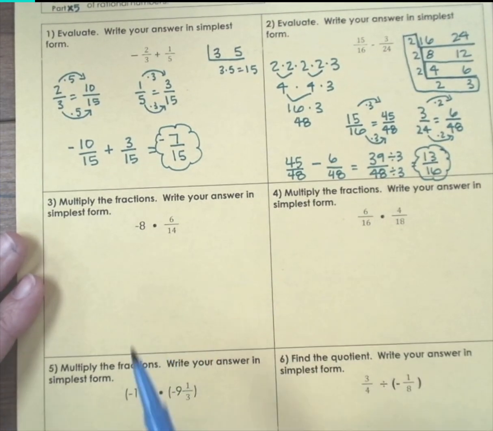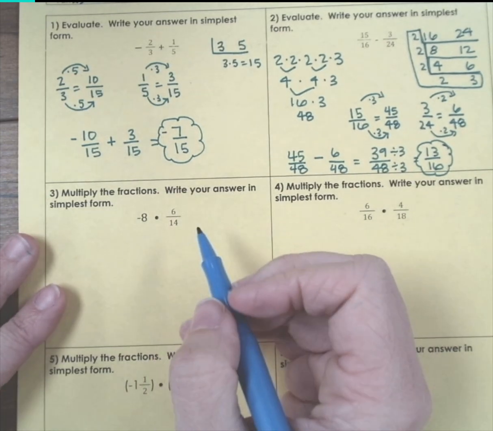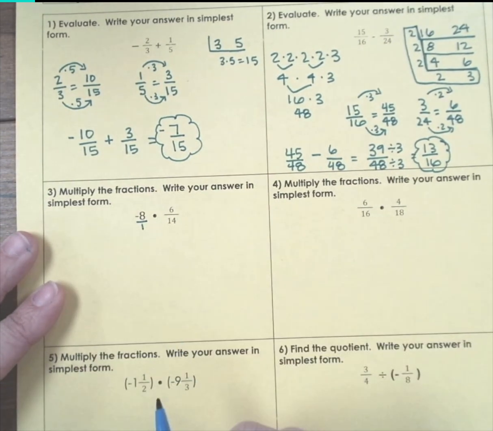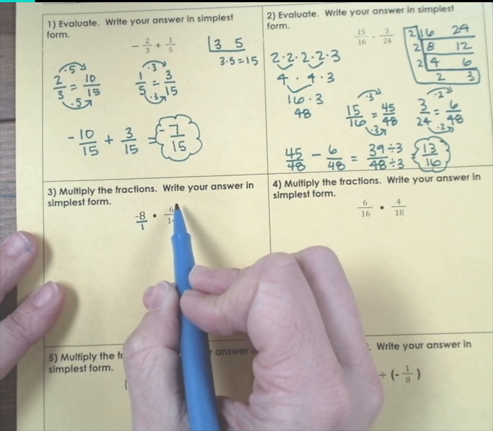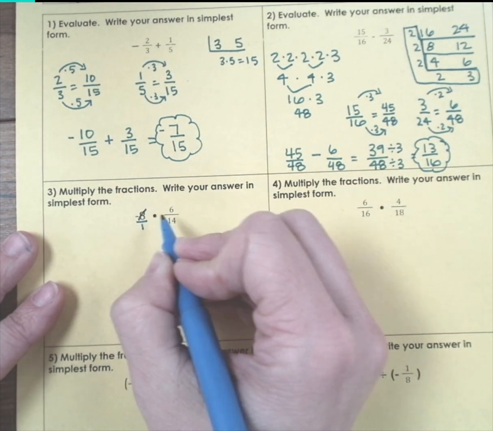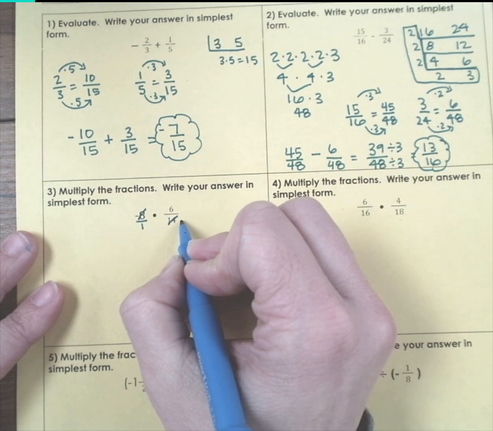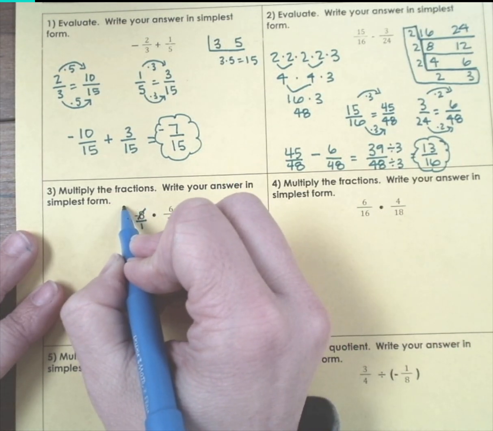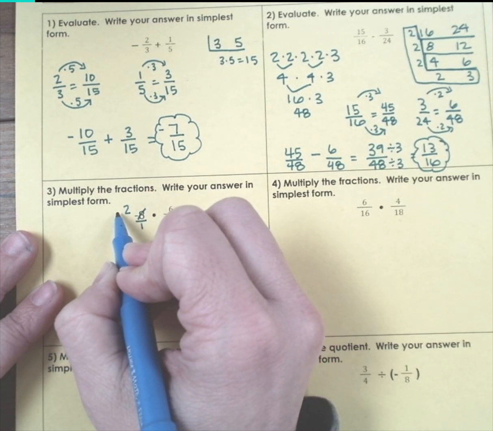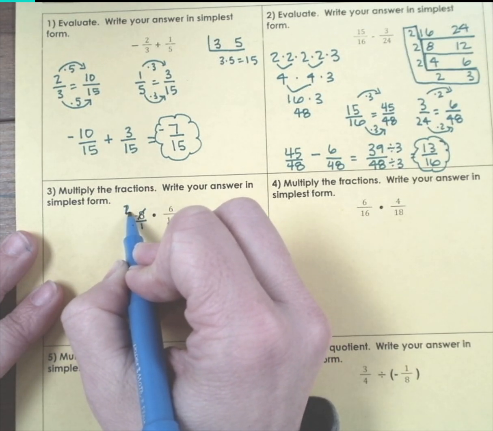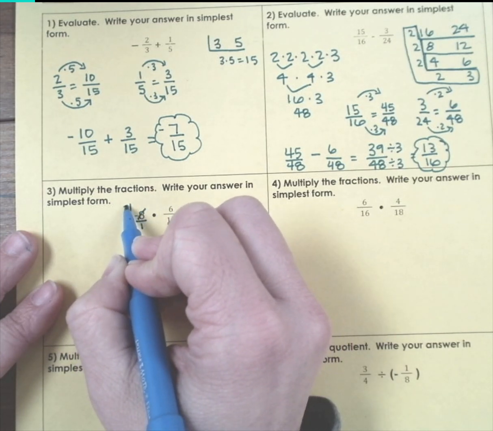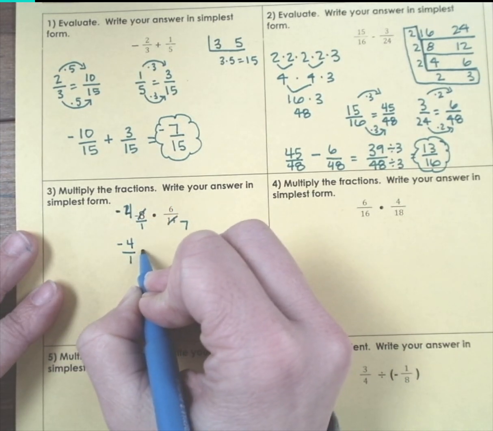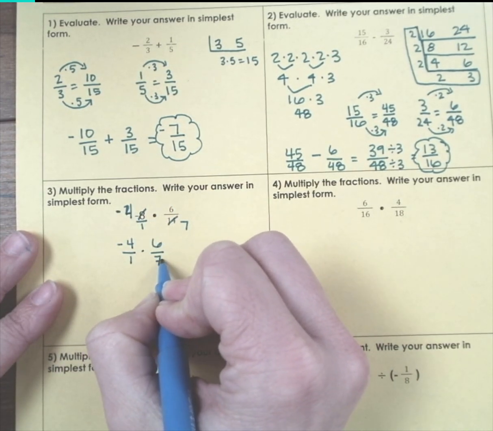Okay, number 3, we are multiplying the fractions. Again, writing our answer in simplest form. We have to turn that negative 8 into a fraction by putting 1 under it. Now I'm going to look at my diagonals and see if I can simplify before I multiply. 8 and 14 are both even, so that means I can divide by 2. 14 divided by 2 is 7. Negative 8 divided by 2 is negative 4. Okay, so we have negative 4 over 1 times 6 over 7.